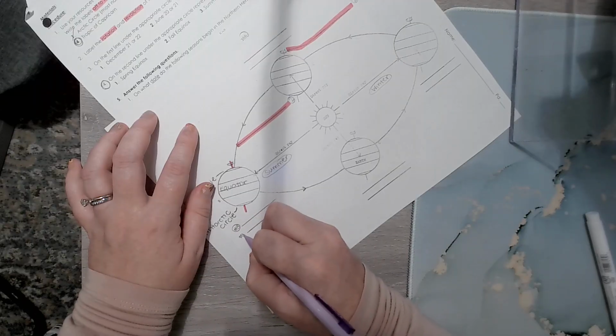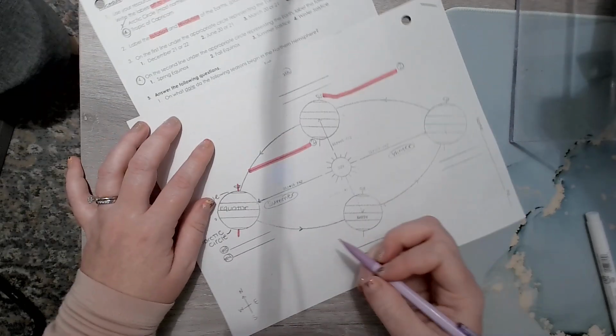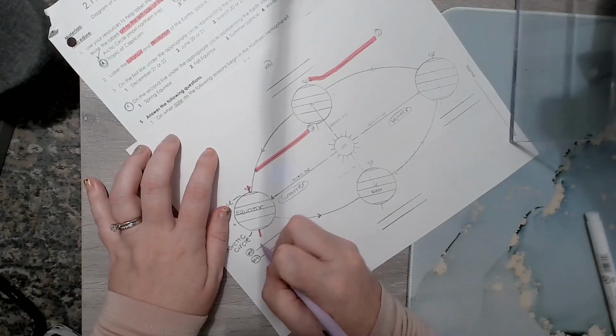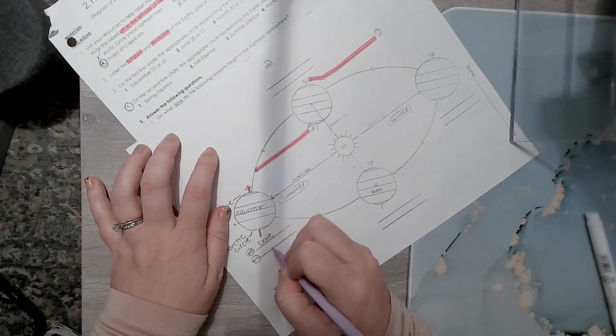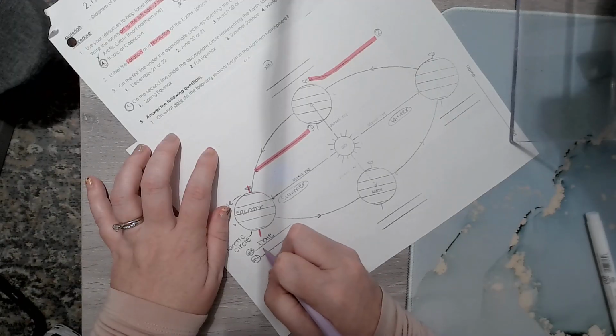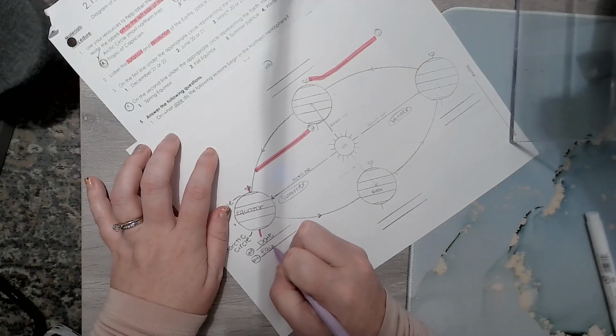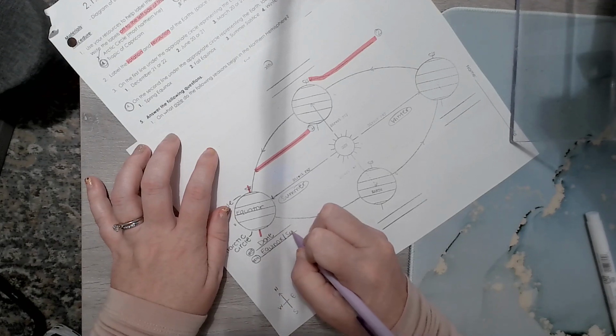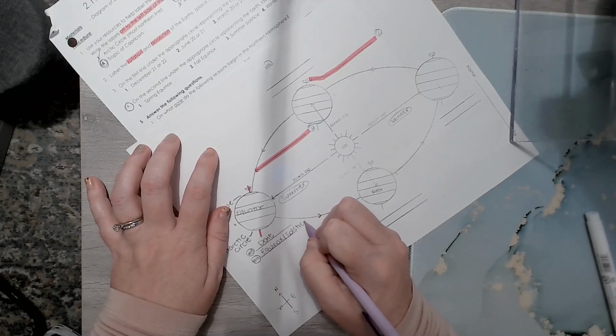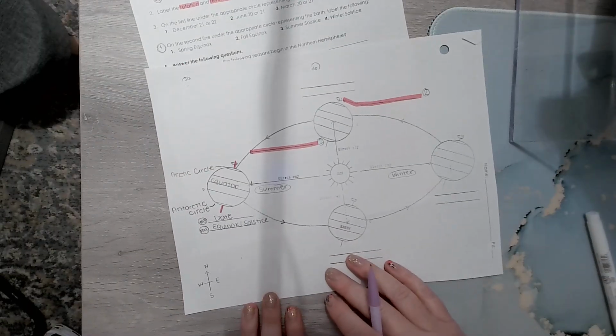This is number 4. Okay, so you are going to tell me the date here, and you are going to tell me either equinox or solstice here. Okay?